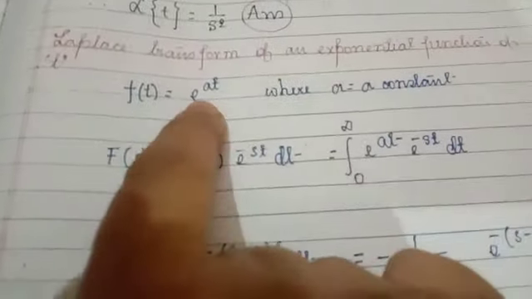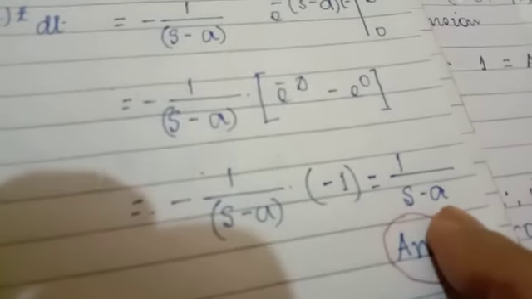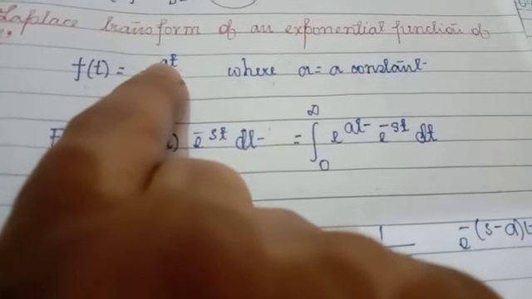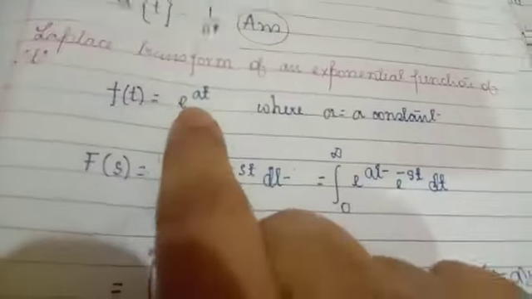If it is e to the power at, then its Laplace transform is 1 by s minus a. If it is s plus a, it will be e to the power minus at. So the inverse Laplace transform of 1 by s minus a is e to the power at. Similarly, the inverse Laplace transform of 1 by s plus a will be e to the power minus at.